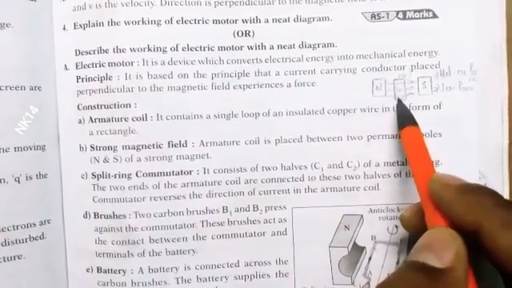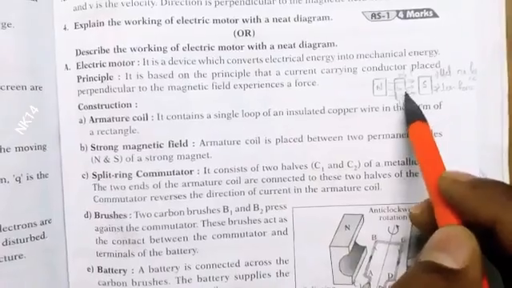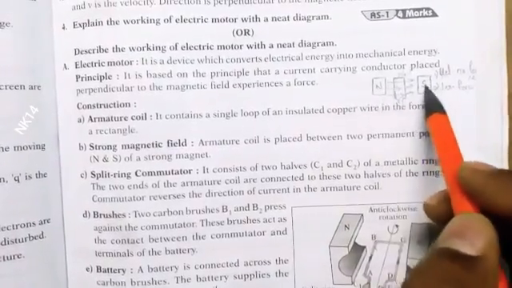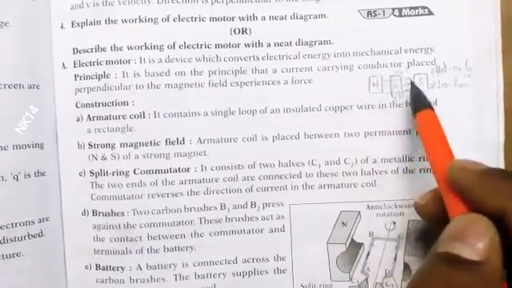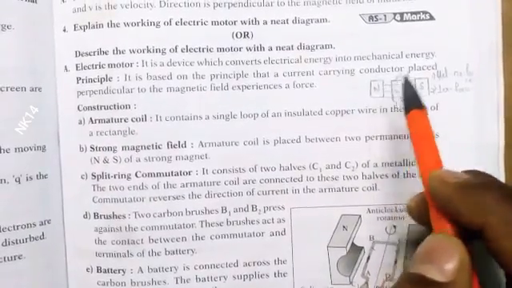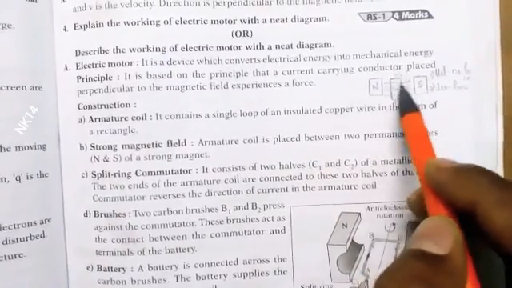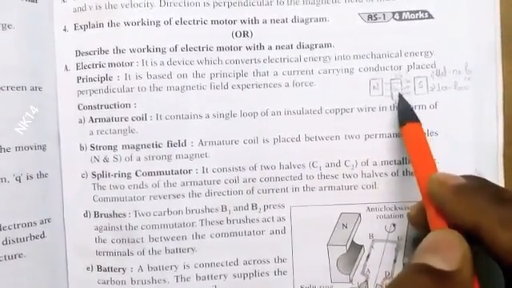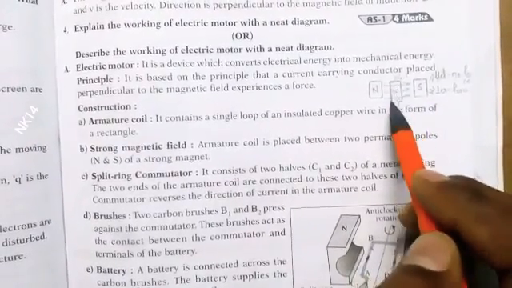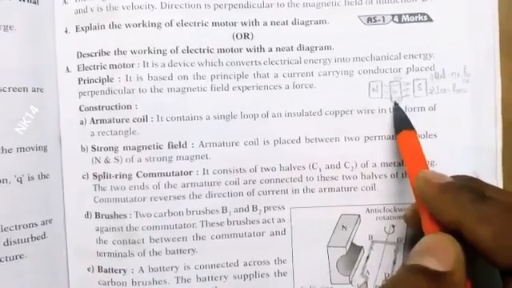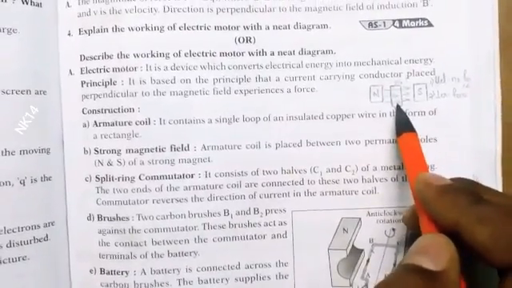See, I have taken a coil, and I have supplied some current to this coil, and this coil is placed in between two magnets. From one side to the other side of the magnets, a magnetic field will be there in between the magnets. If you place a coil in between the magnets, what happens? This coil, which has current flowing in it, experiences some force on it.